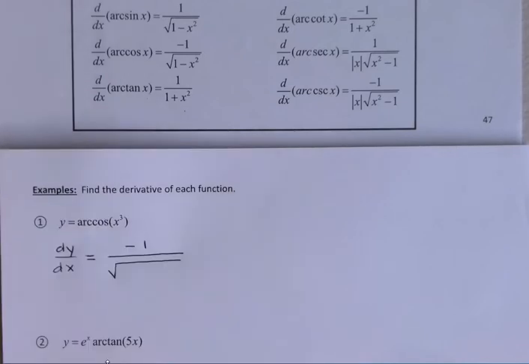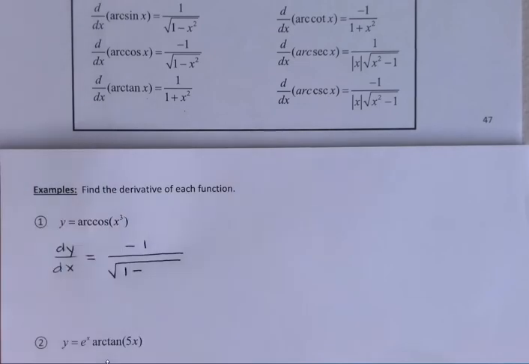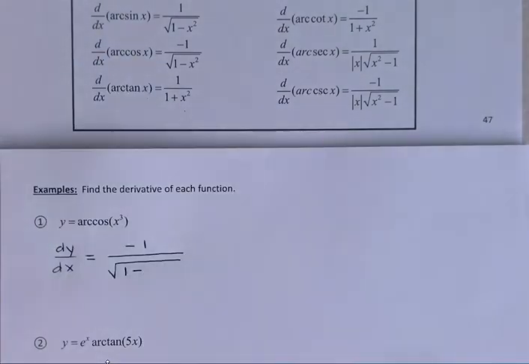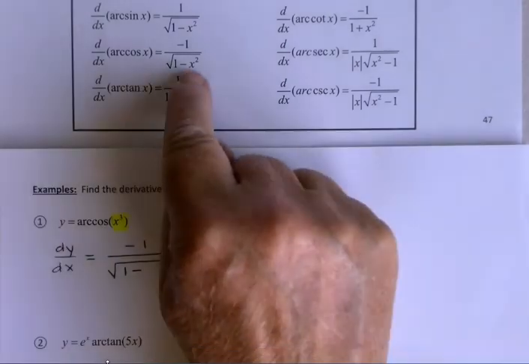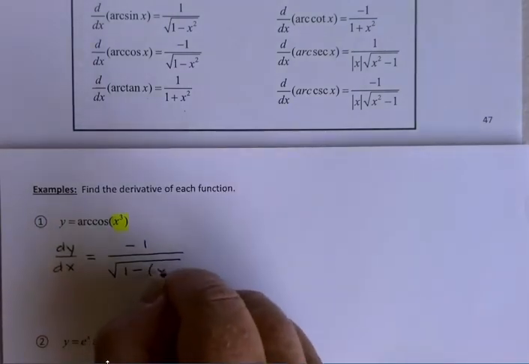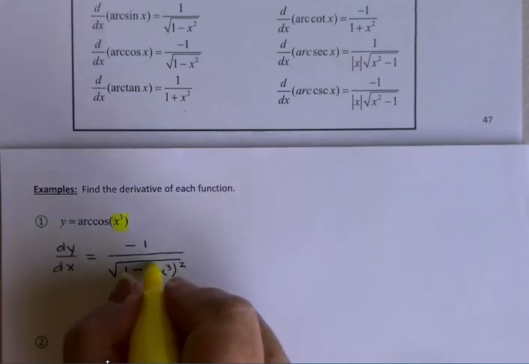the square root of 1 minus, and now I have to be a little bit careful because I didn't just have an x, I had an x cubed. So instead of x squared here, I would have that x cubed squared. Right?